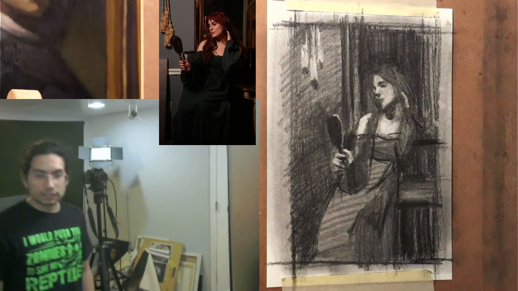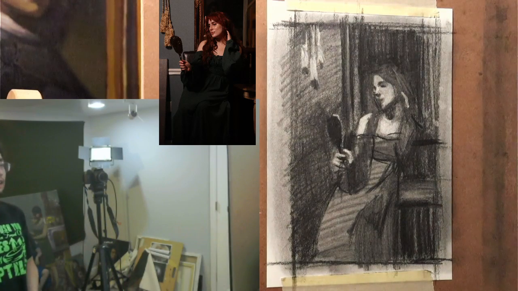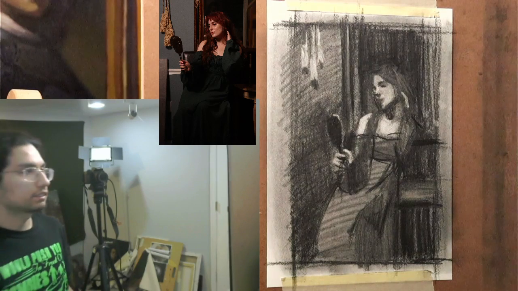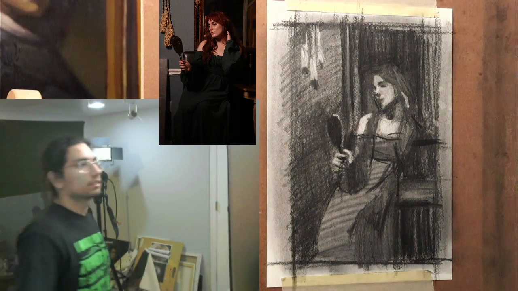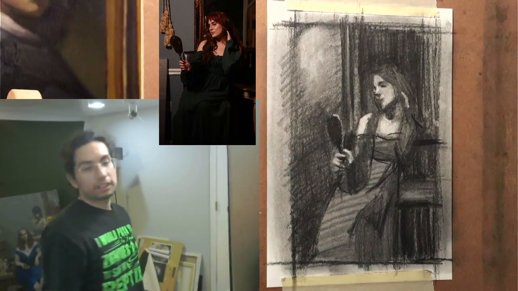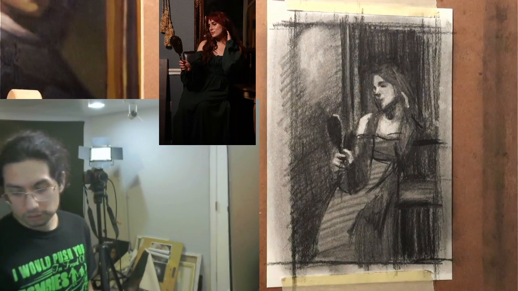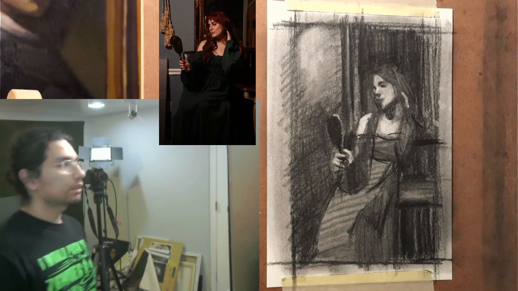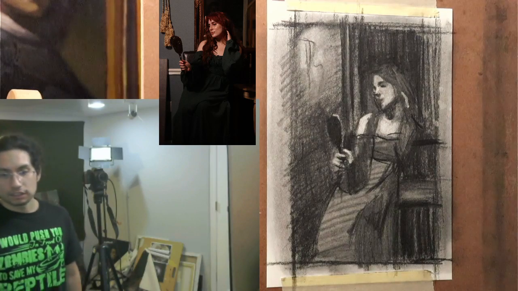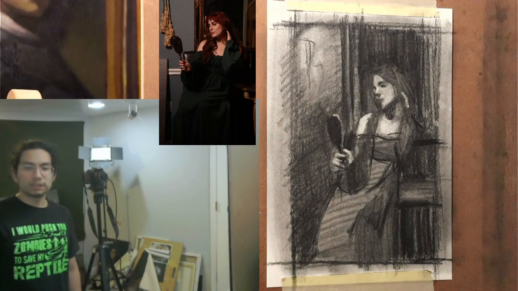Okay, so standing back, I see that that is an eyesore. I don't really like it. It doesn't feel right. It has to feel right. So I'm going to take it out. Now all I have is a value. So don't even think about what is there. Put a mark. Anything. A little squiggle. Does it look like something should be there?